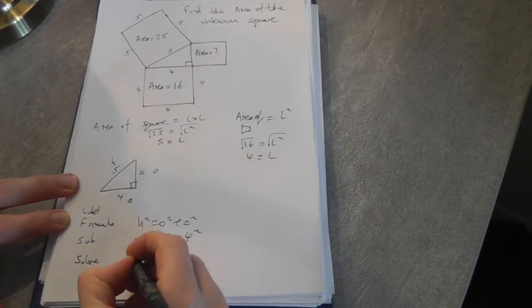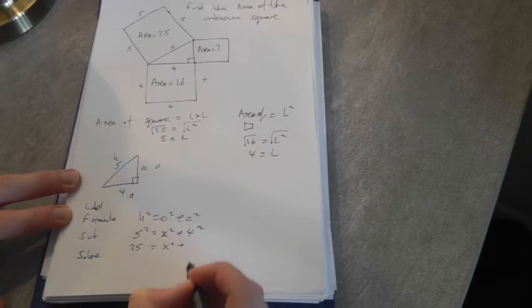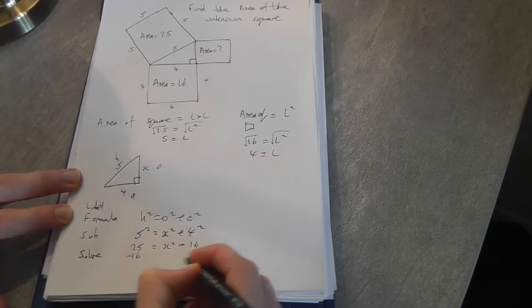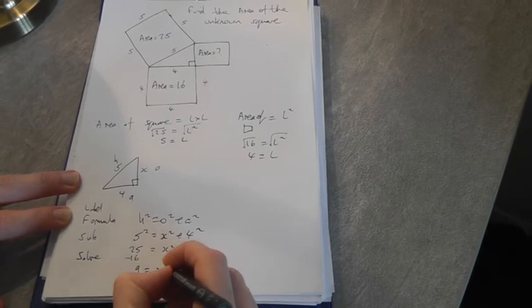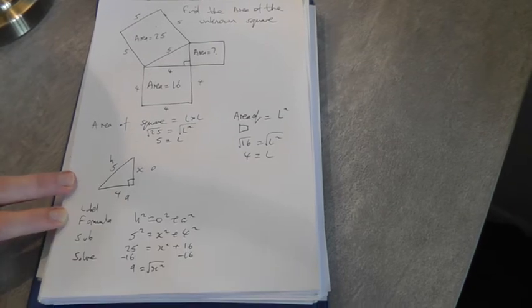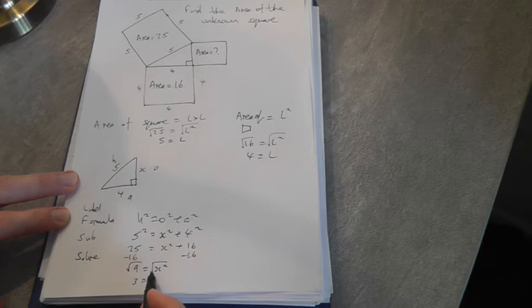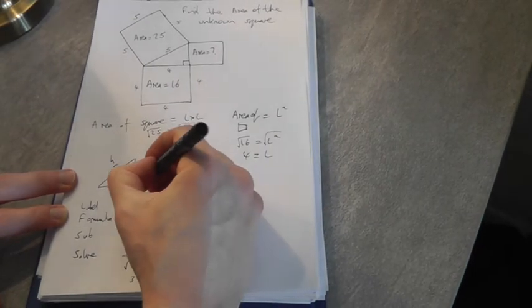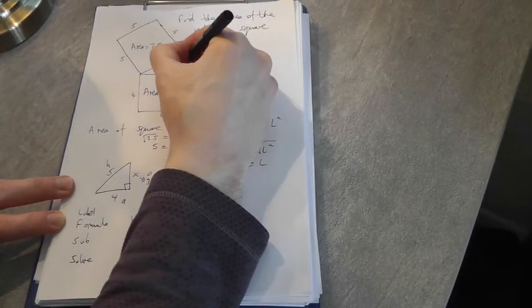5 squared is 25, x squared is x squared, 4 squared is 16. I want to get x squared on its own, so I subtract 16 from both sides, and I get 9 equals x squared. To get x on its own, I must square root it, and I must square root this side also. The square root of 9 is 3, and the square root of x squared is x. So I now know that x is equal to 3, and x is that side of the triangle, so I'm going to put 3 in here.